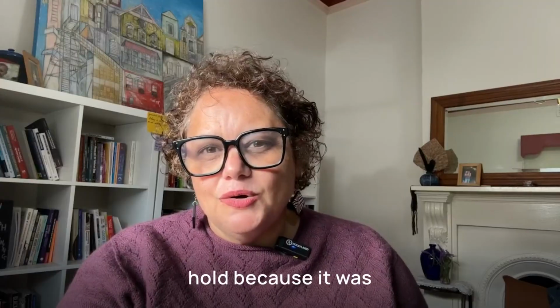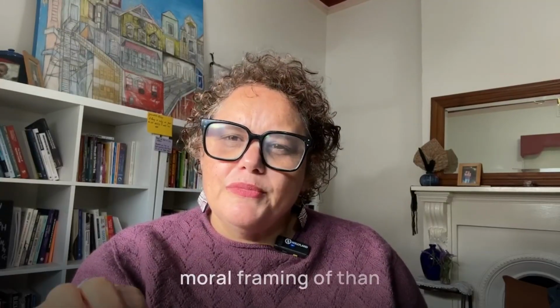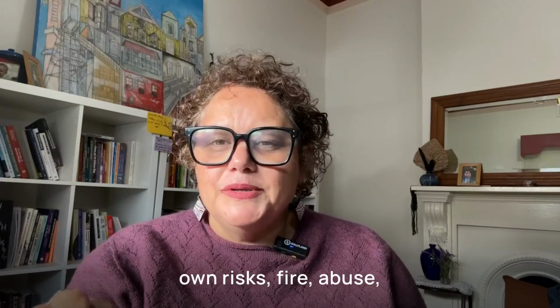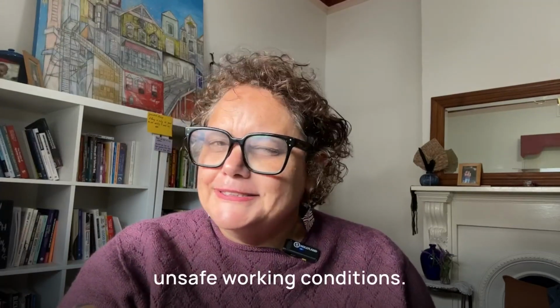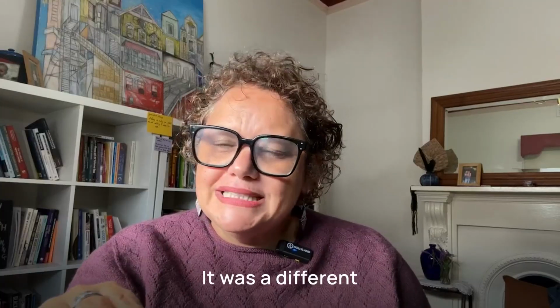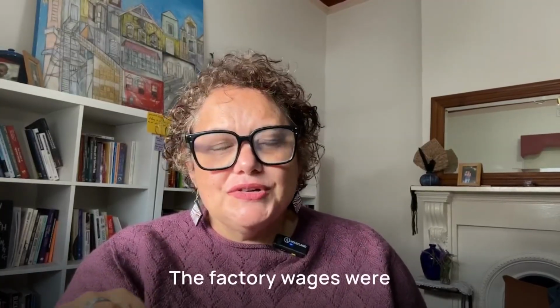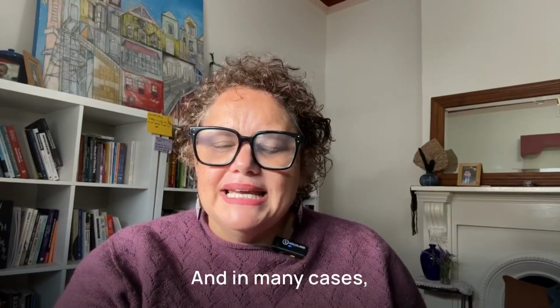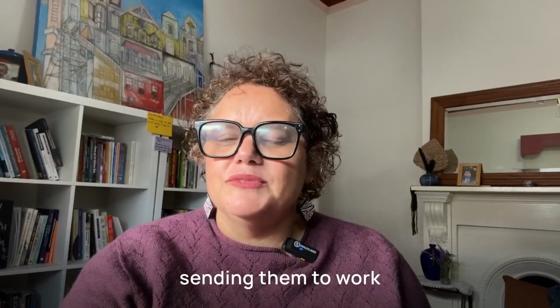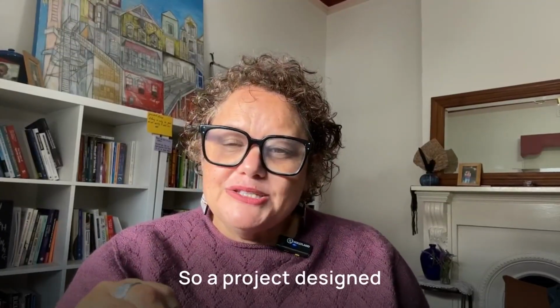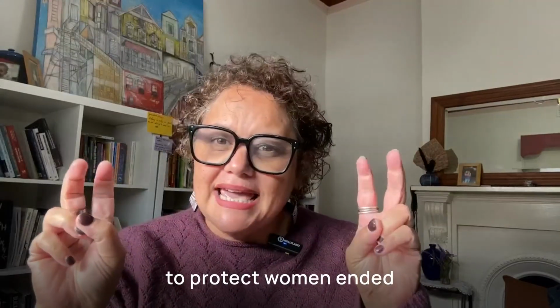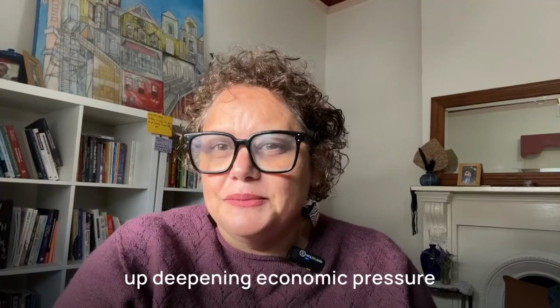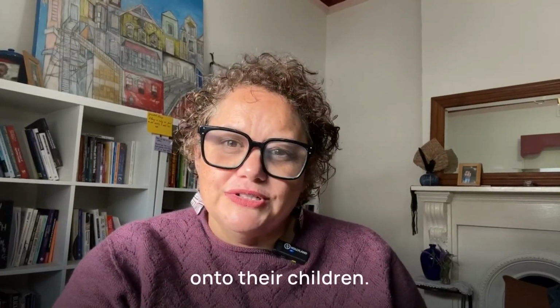But that assumption didn't hold because it was based more on a moral framing of better work than on lived reality. Garment factories carry their own risks: fire, abuse, unsafe working conditions. This wasn't safer, it was a different kind of risk. The factory wages were also lower, and so families had to make up that difference. And in many cases, that meant pulling children out of school and sending them to work in those same factories. So a project designed to protect women ended up deepening economic pressure and shifting harm onto their children.